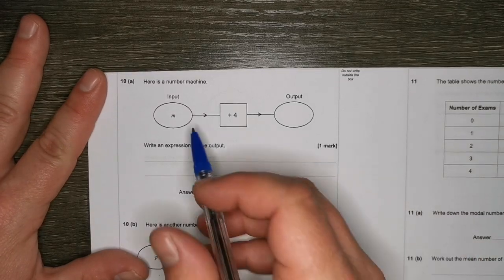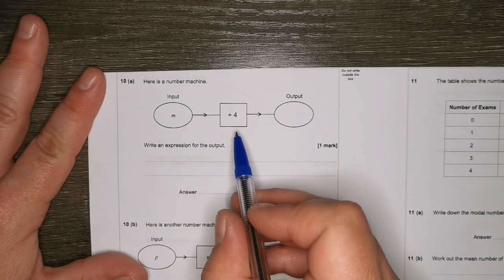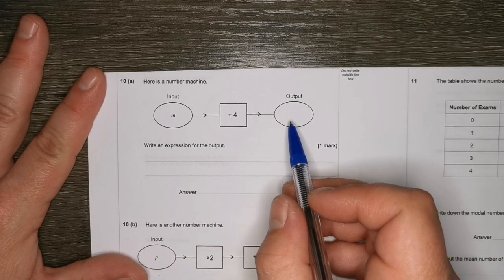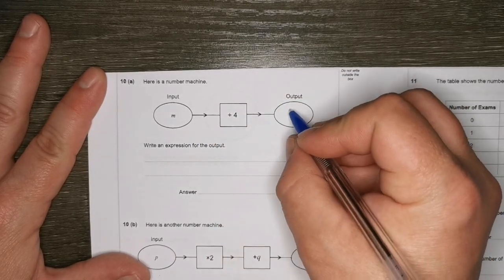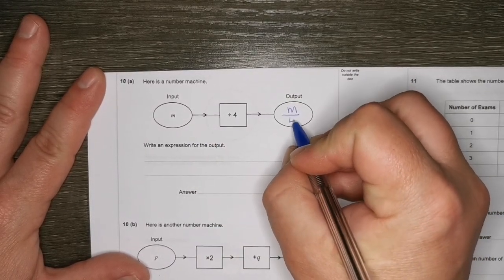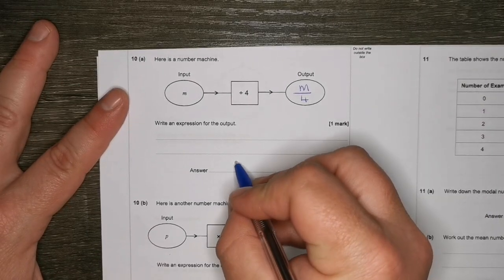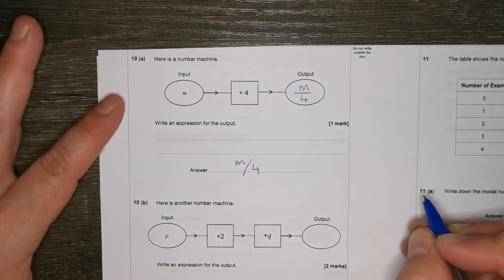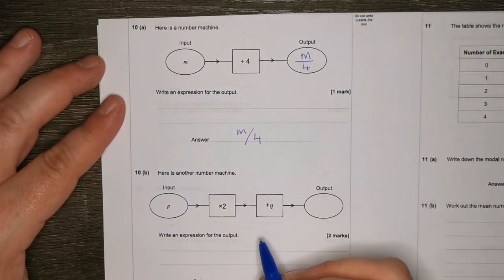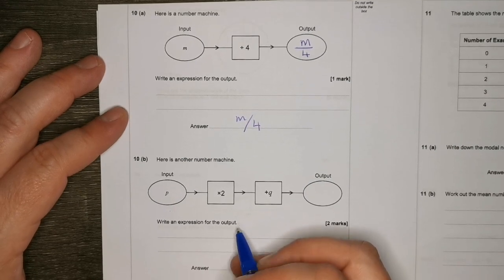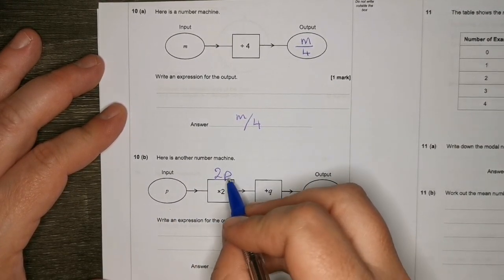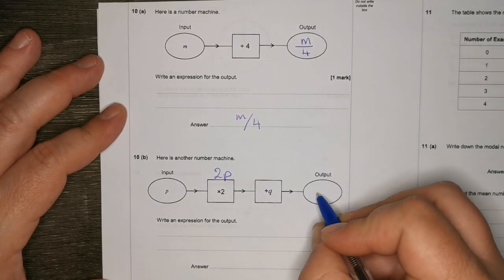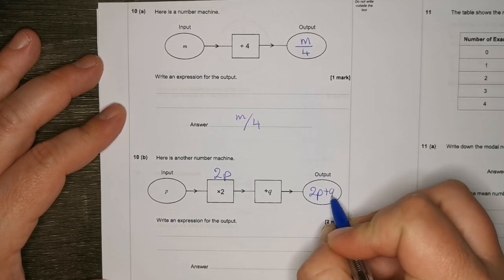Here is a number machine, so I have an input of m, it gets divided by 4 and it gives an output. Write an expression for the output. Well, m divided by 4 in algebra is just m over 4. Here is another number machine. Write an expression for the output. So p times 2 would be 2p, and then add q would be 2p add q.